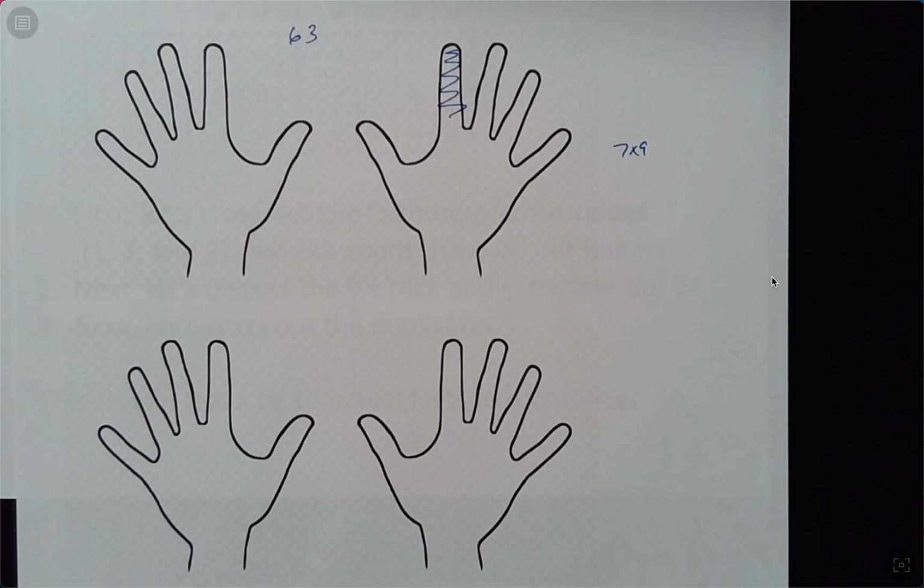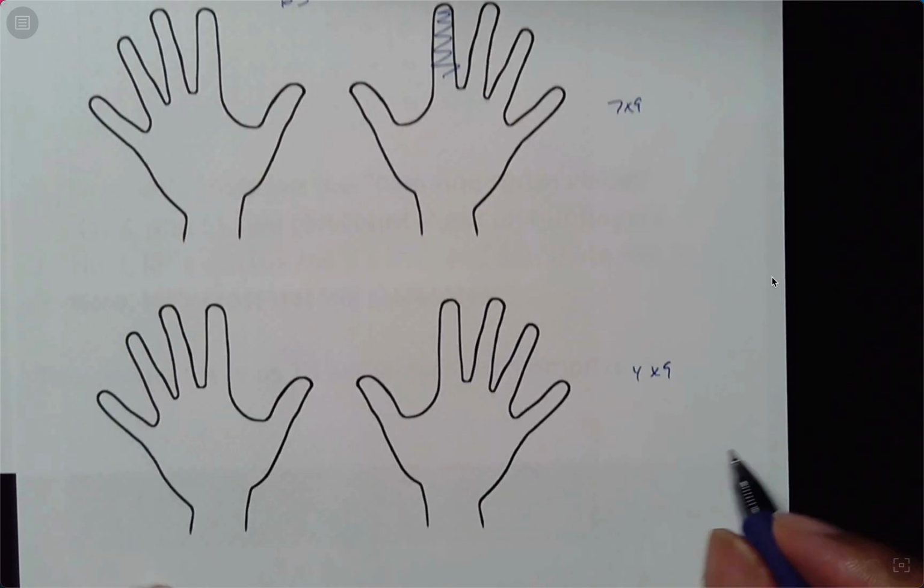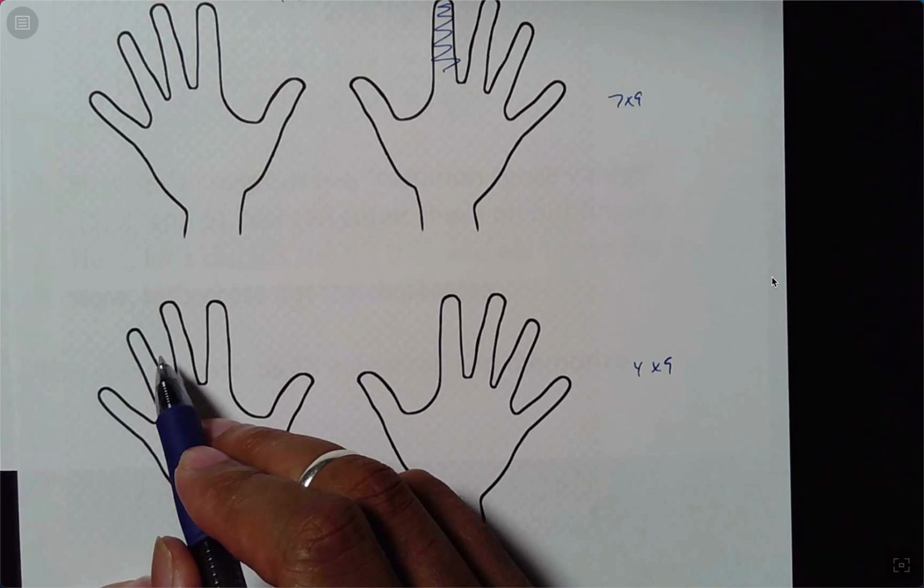Anything times 9. Turn your hands over, look at your fingers, pick that number. I think let's do 4 times 9. So again, 4 times 9 means go to the 1, 2. I think I already did 4 times 9.